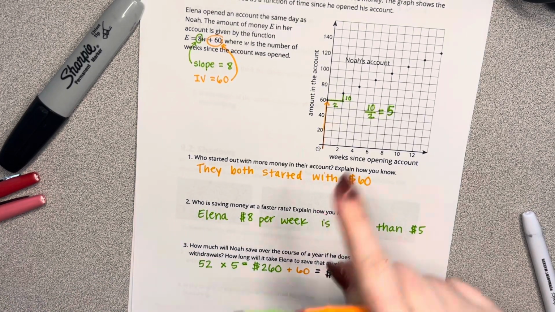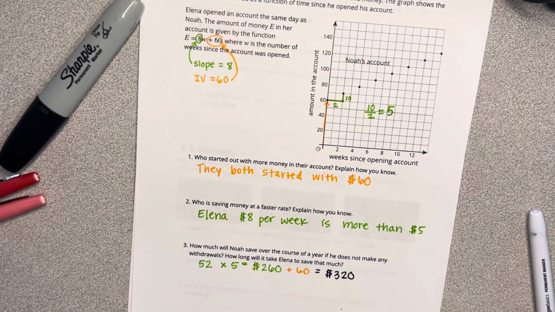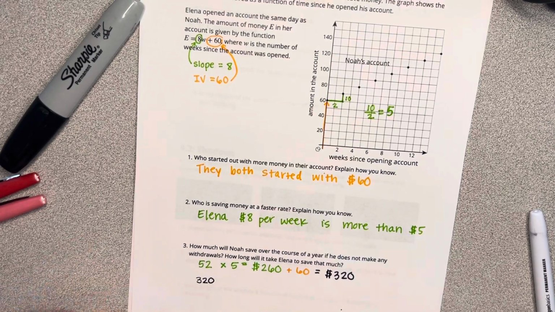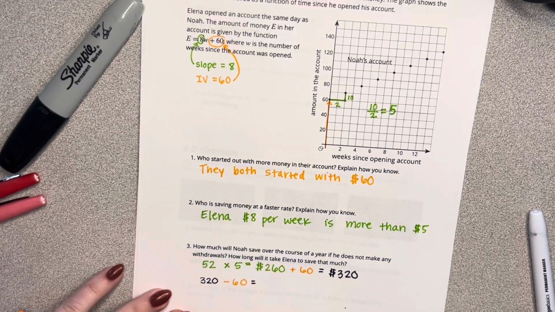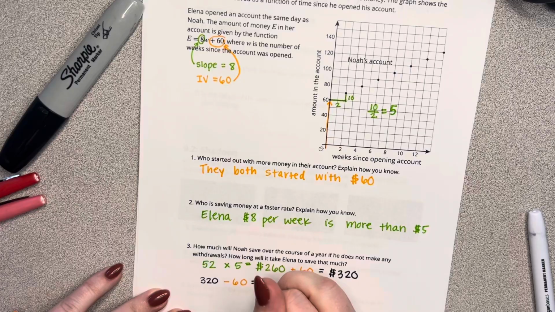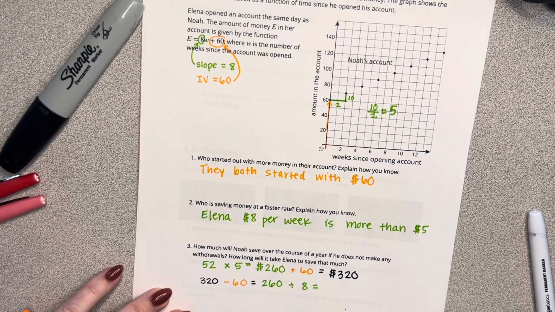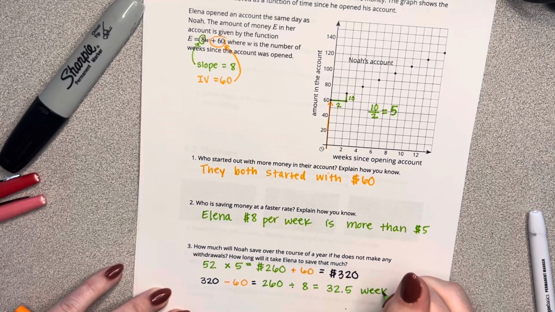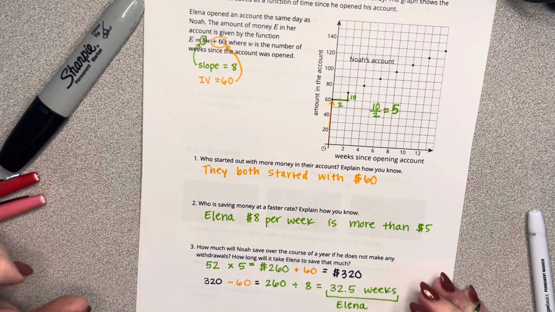So the 52 weeks times 5, that's how much he would have put into his account. And so we have to figure out if Elena is saving $8 per week and started with $60 as well, how long would it take her to get to 320? So we're gonna work backwards. I'm gonna start with this 320, take out what she started with. So this would be 320 minus 60, which would be the $260. And then we know that she's saving $8 per week. So I'm gonna divide it by that rate of $8 per week, which would take her about 32 and a half weeks. So this would be Elena saving that same amount, 32 and a half weeks.